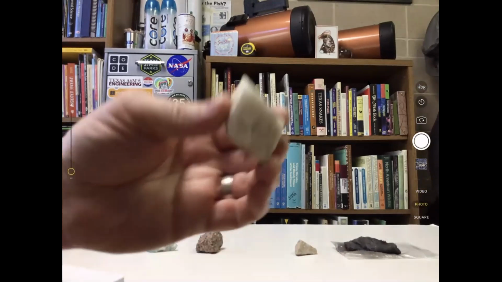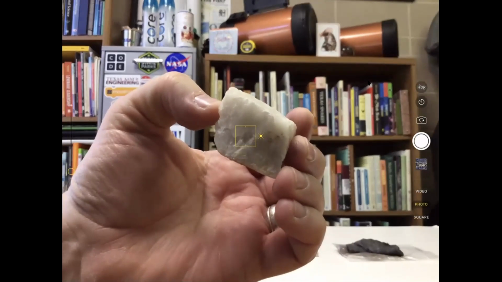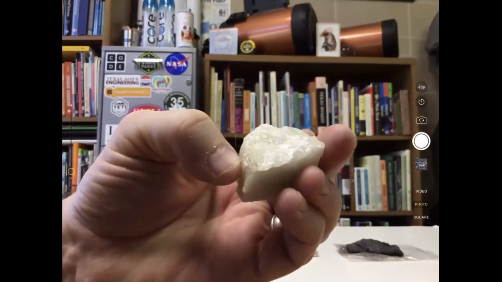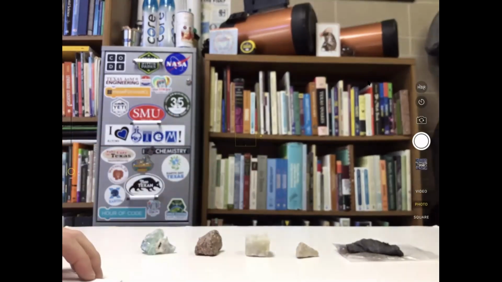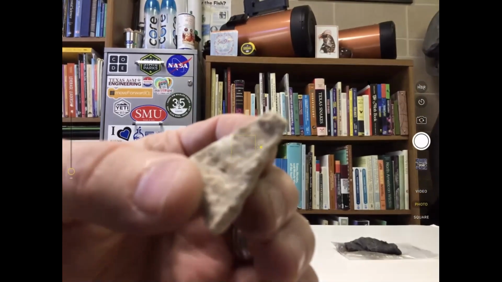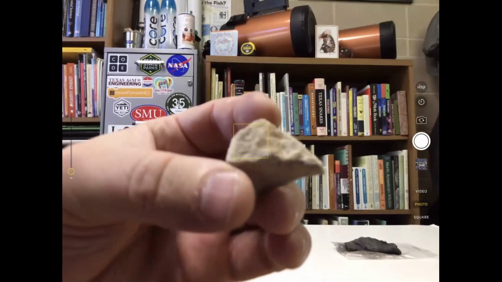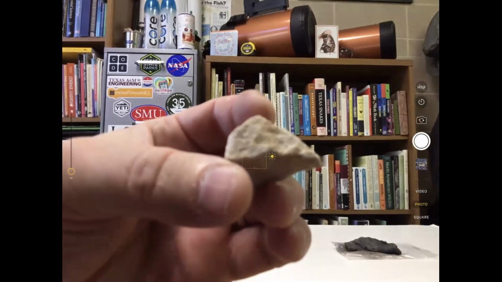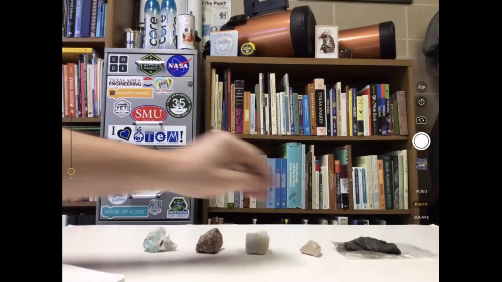And then next is calcite. Pretty much white. So I'm going to write down white. Then we have the sandstone. And I guess the closest color I could think of to what color this rock is, is gray. So I'm going to write down gray for this rock.